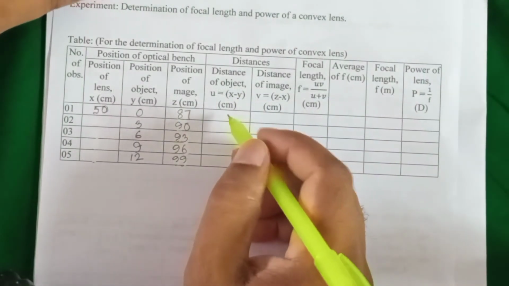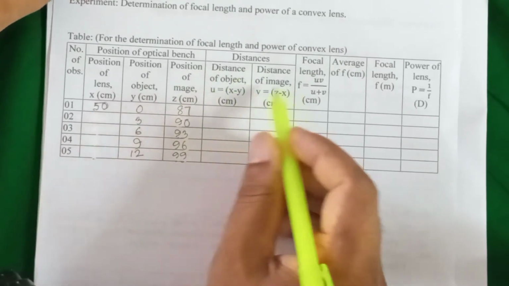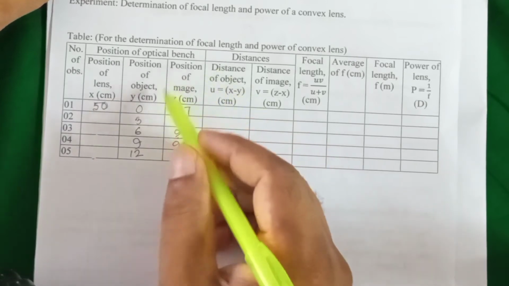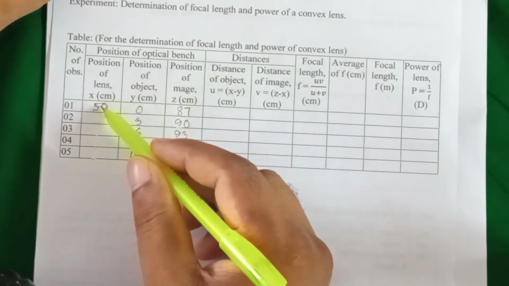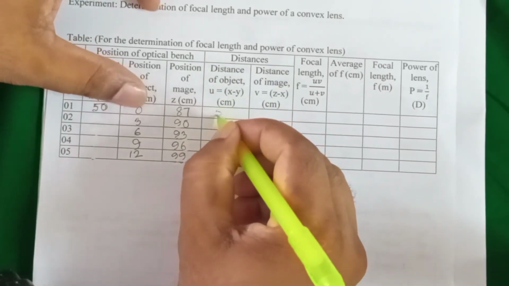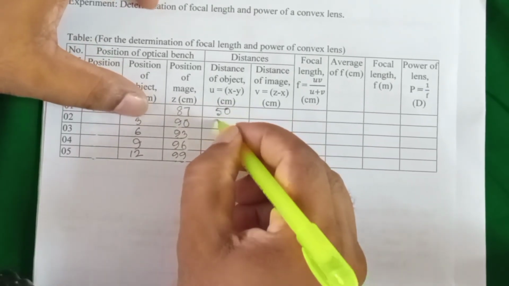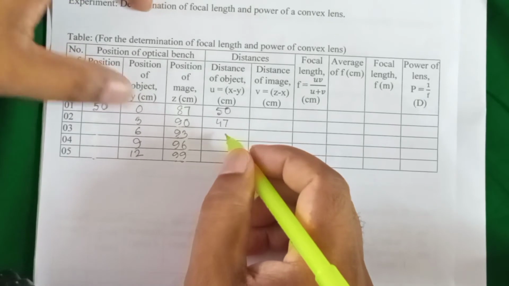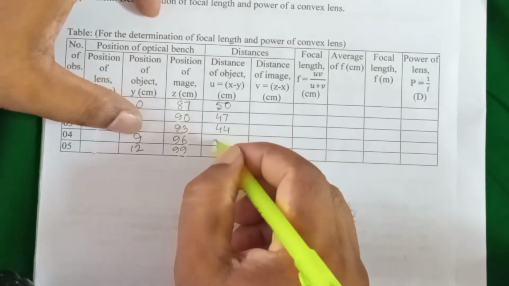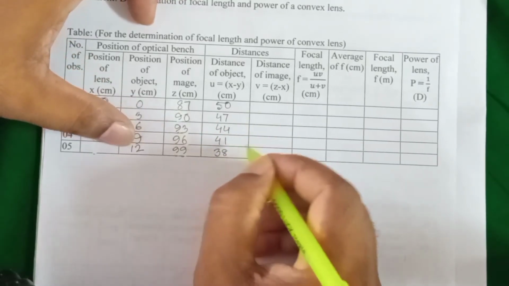Now we have to calculate the different values of u and v. U will be obtained by subtracting the object position from x. Here the values will be subtracted from 50 centimeter. So for the first reading 50 minus 0, the value of u will be 50 centimeter, then 50 minus 3, 47 centimeter, 50 minus 6, 44 centimeter, 50 minus 9, 41 centimeter, 50 minus 12, 38 centimeter.